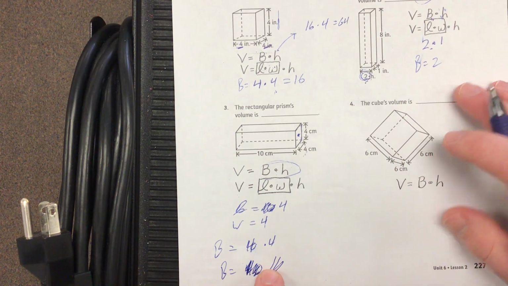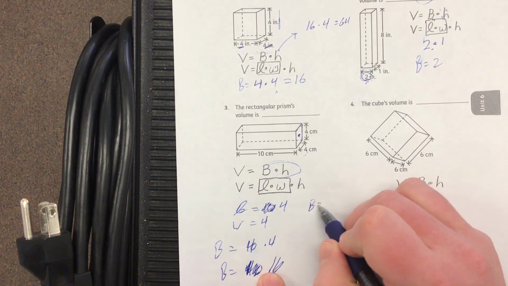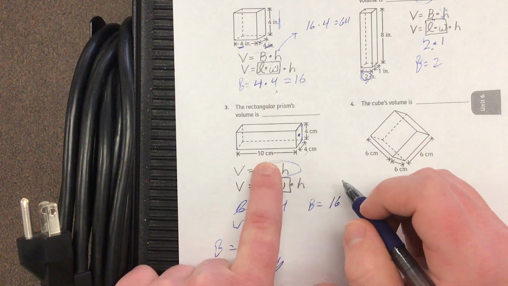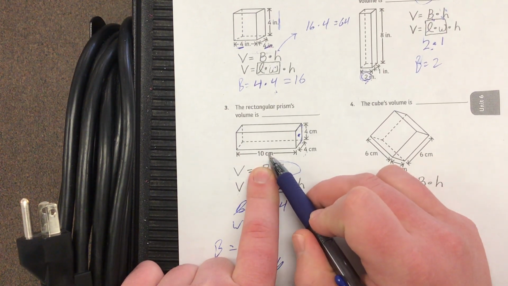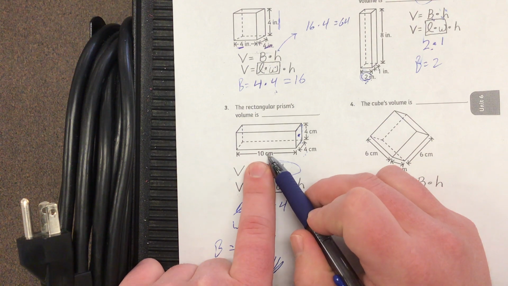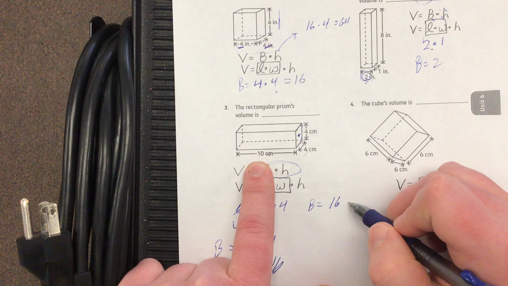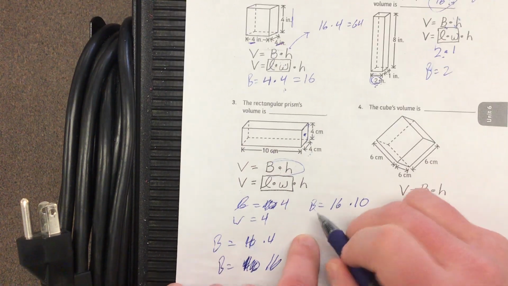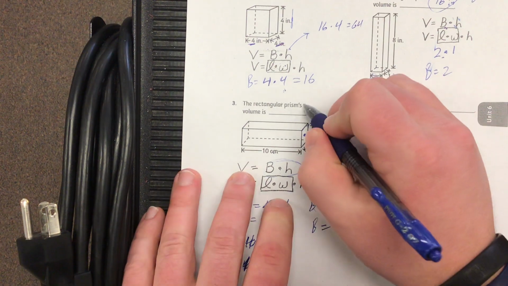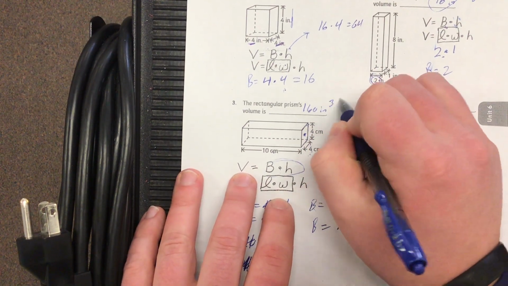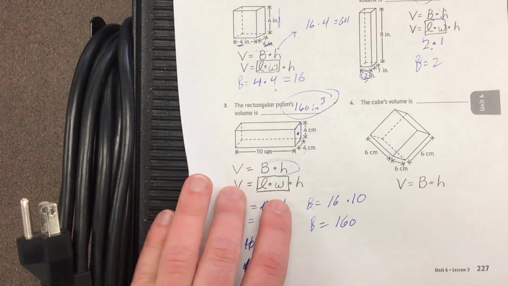So our base is 16. Now we have to take 16 times our height. What's our height? It's 10. So then 16 times 10, like Kira said, would be 160 inches cubed for volume.